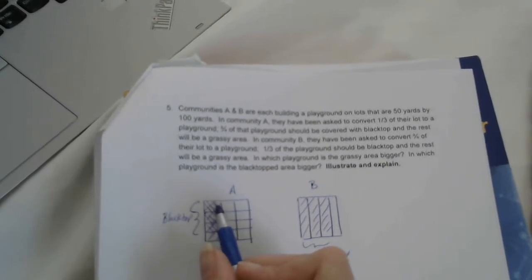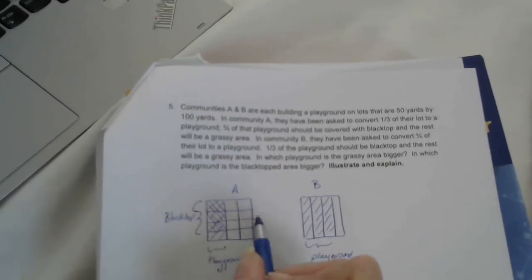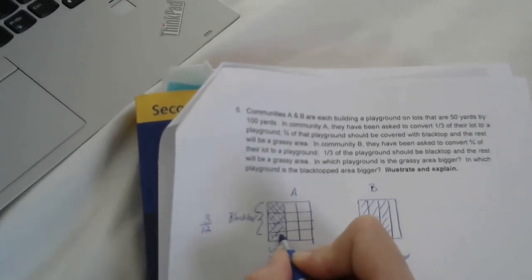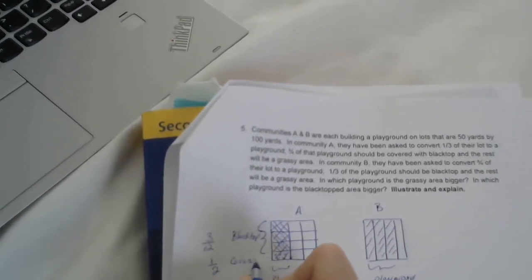Meaning that 3 of all of the 12ths that are here are blacktop. And only one little sliver, this right here, this 1/12 is grass. Let me put the 12th there.